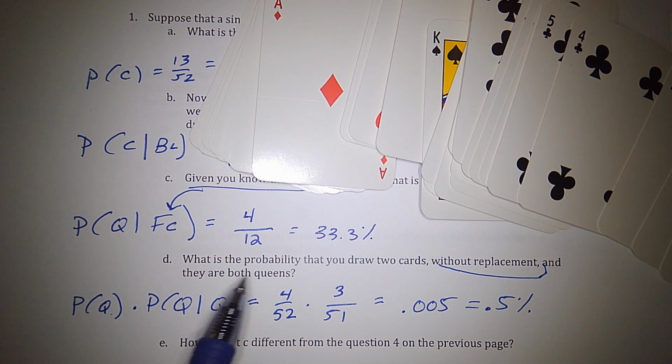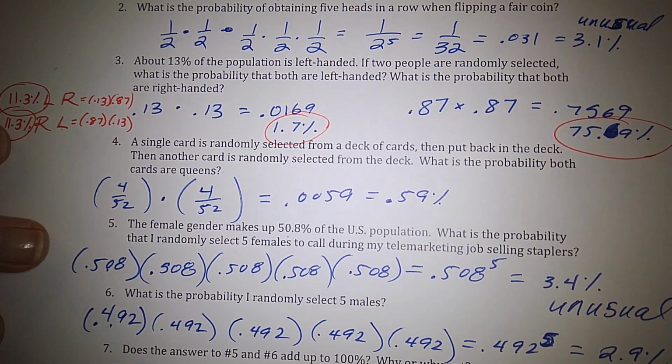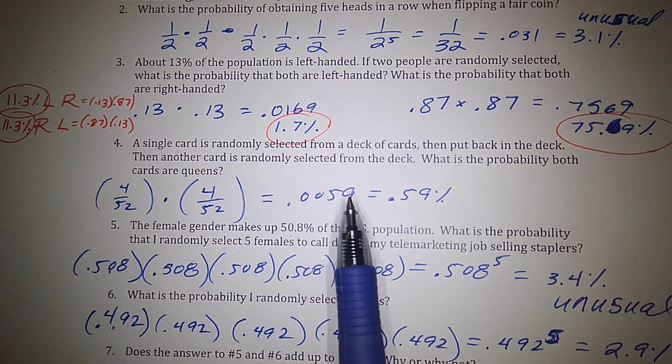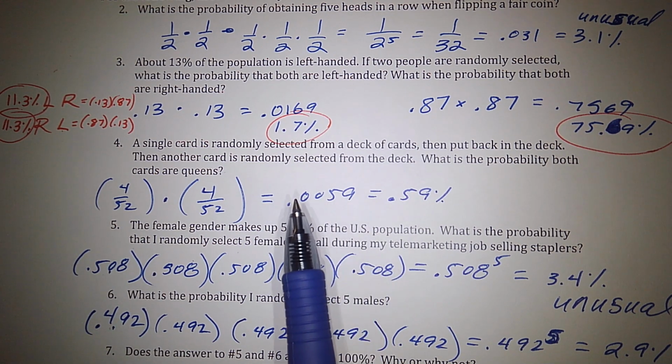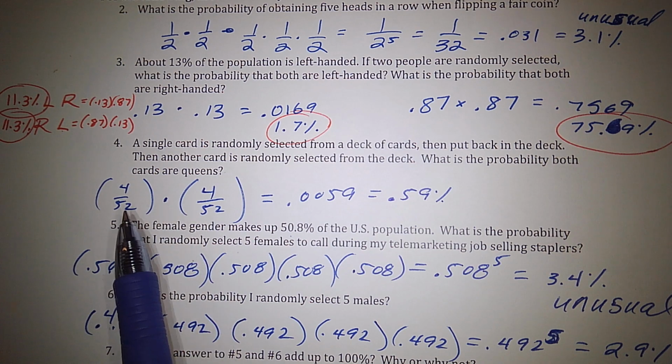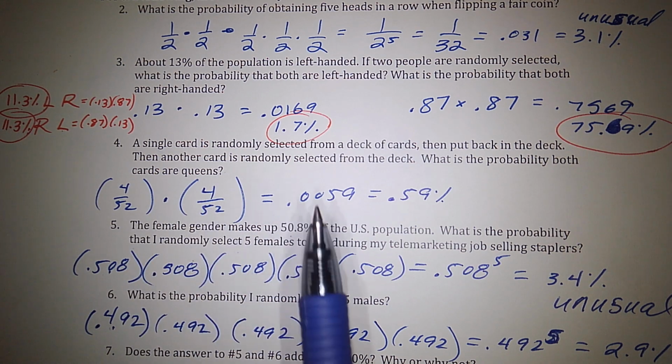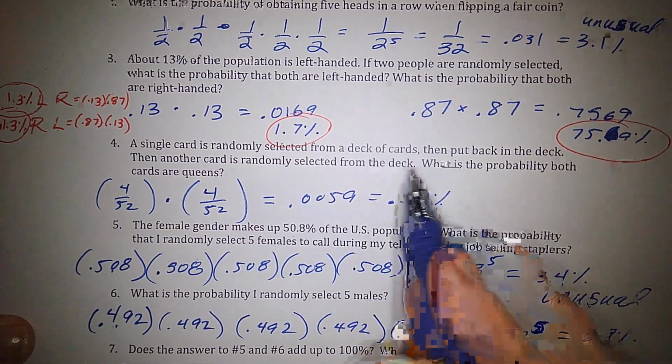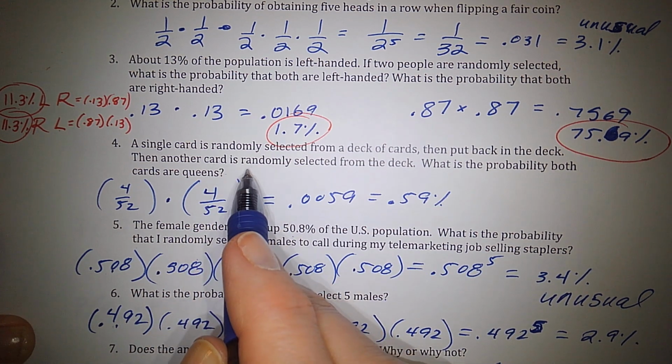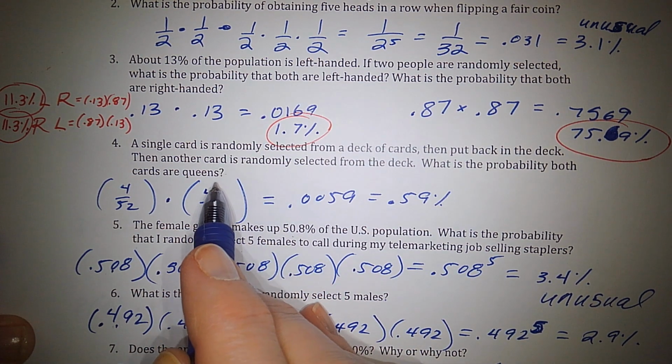And this is obviously very different than question 4 from the previous page. So on the previous page, when we were talking about selecting 2 queens, it was this question here. A single card is randomly selected from the deck of cards and then put back in the deck. What's the probability I'll select both queens? Well, that's because I replaced it. I replaced that card back into the deck.